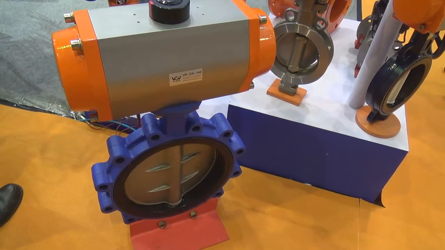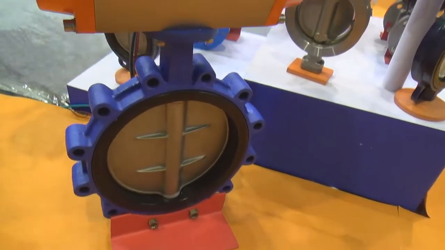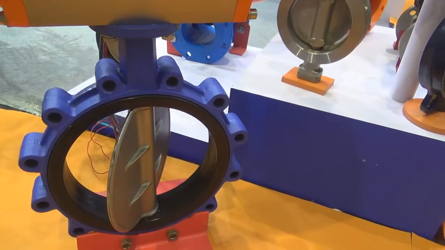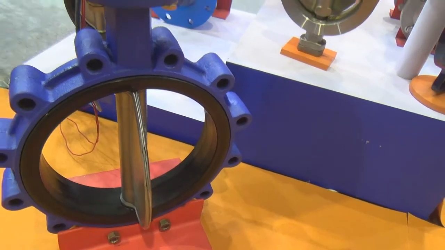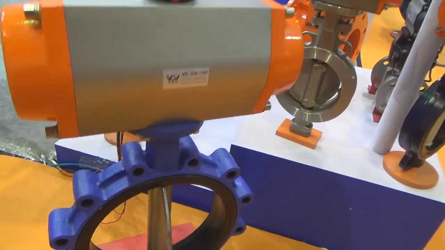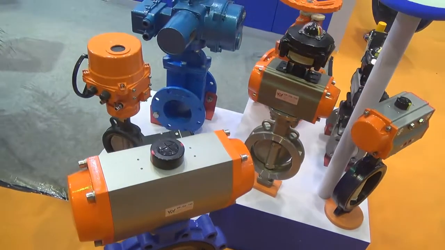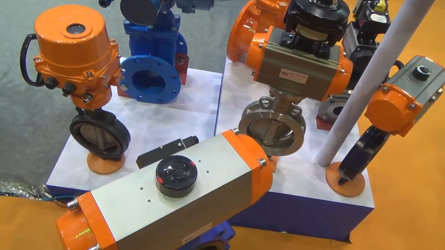Here is a soft seat butterfly valve. The valve disc cooperates with the rubber to seal the flow media inside. It is opened and closed by a pneumatic actuator.